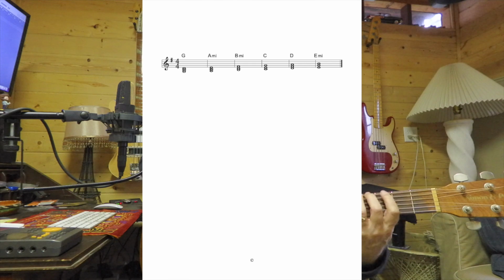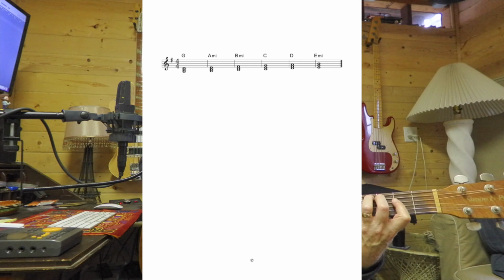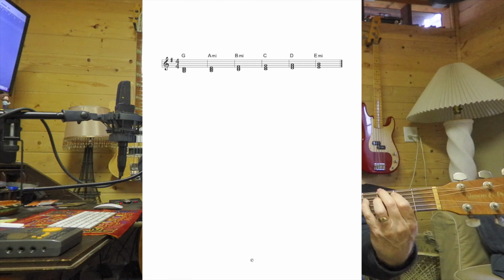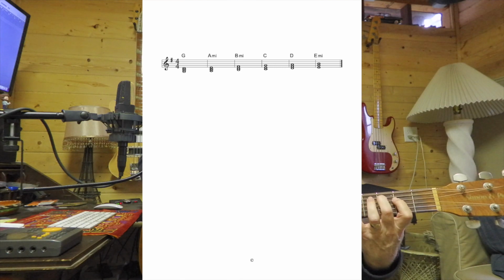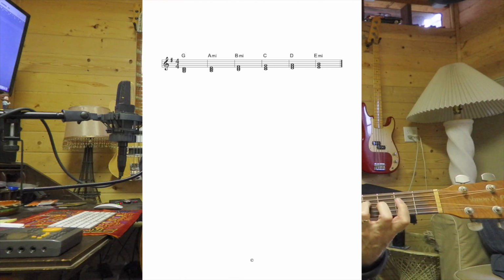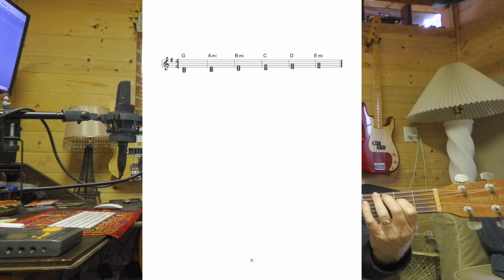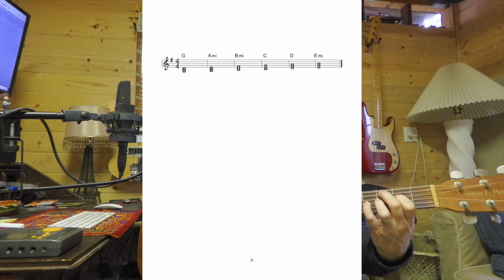Okay, so G major, A minor, B minor, C major, D major, E minor, and the last chord, this is the diminished one, this is the strange chord.